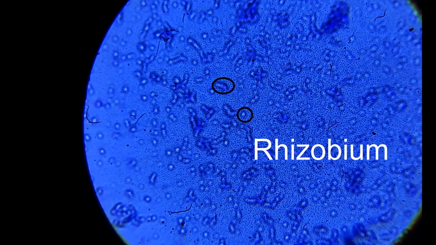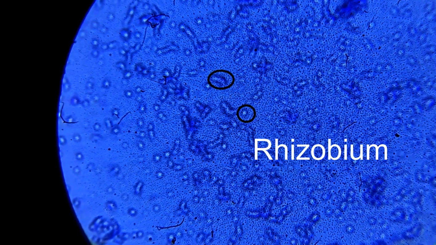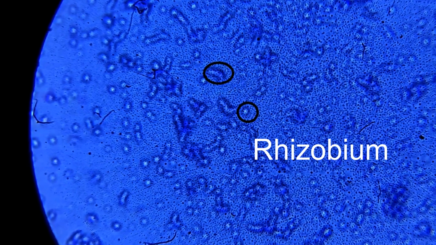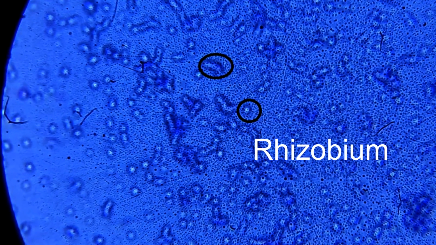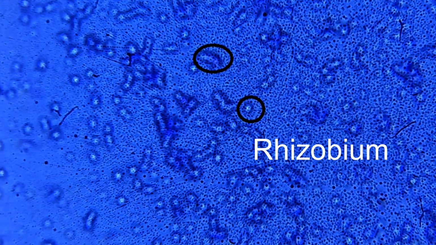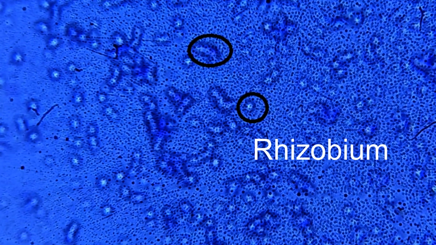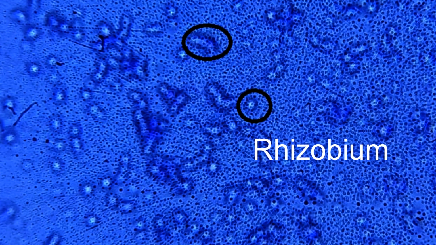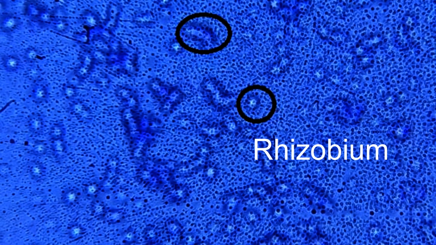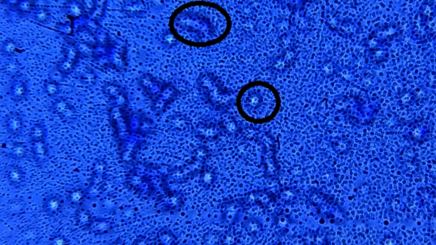Under the microscope, we can see the Rhizobium leguminosarum in this form. Irregularly shaped cells. Some cells are in oval form, some cells are spherical. Okay, for the examination, you will be asked to draw a picture of this bacterium also. Okay, with this we can finish today's practical.